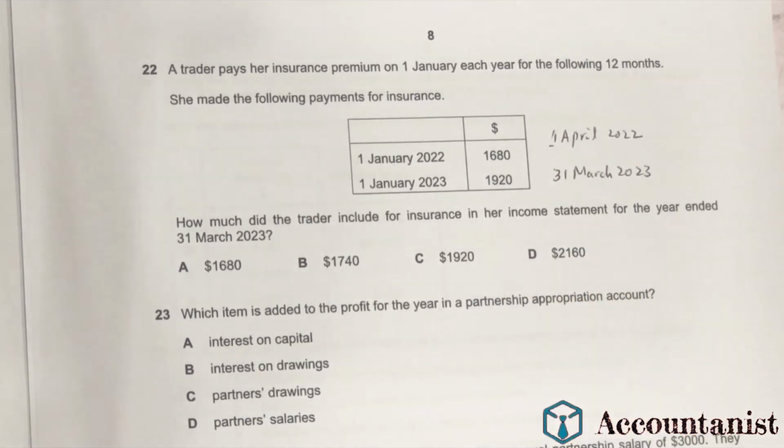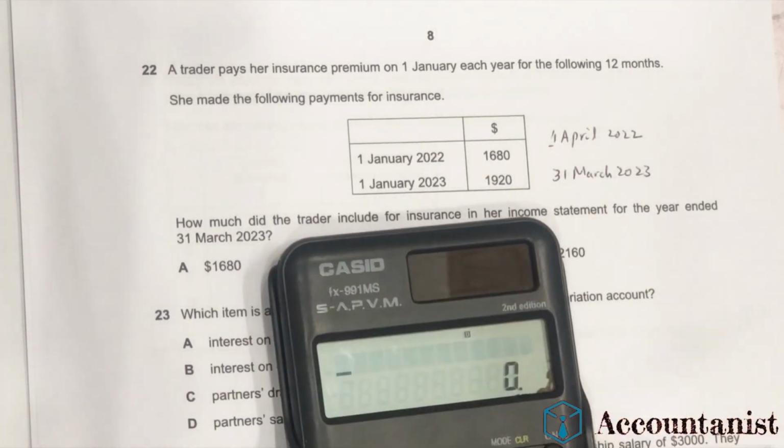So we have 9 months prepaid, which means 1680 divided by 12, because it's a whole year, and multiplied by 9 is 1260 of prepaid.